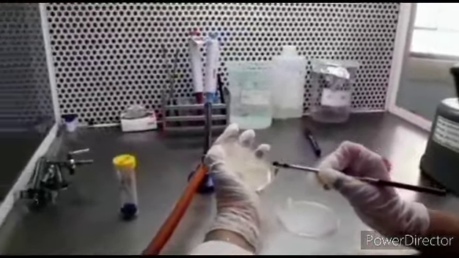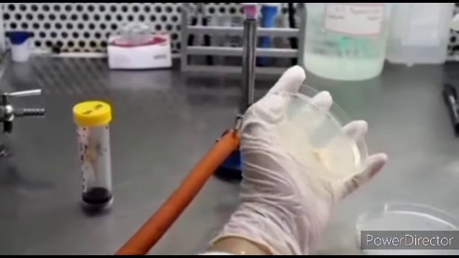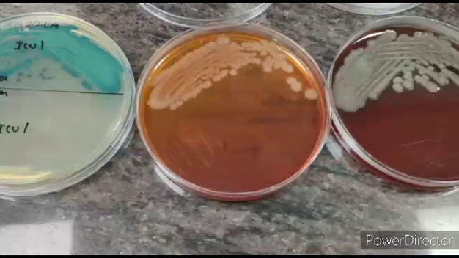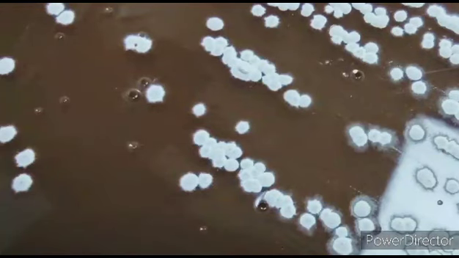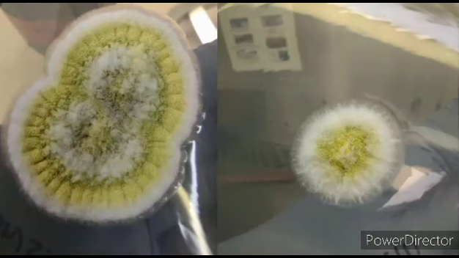For different types of samples, different types of plates are used to isolate the significant pathogens easily. Here, blood agar, MacConkey, and HiChrome media were used to isolate the infectious bacteria. Moreover, for fungus, Sabouraud dextrose agar was used.